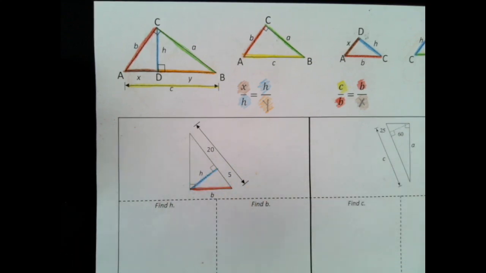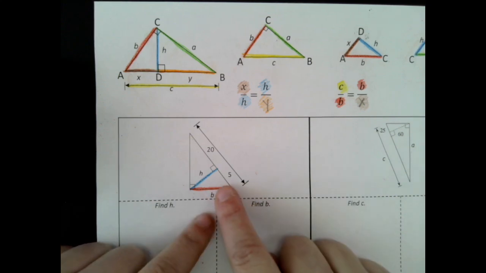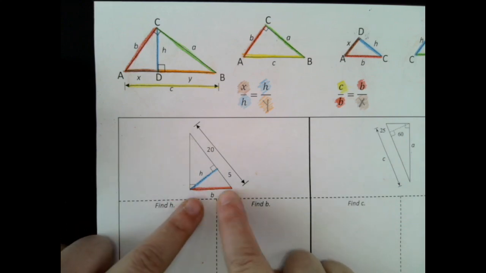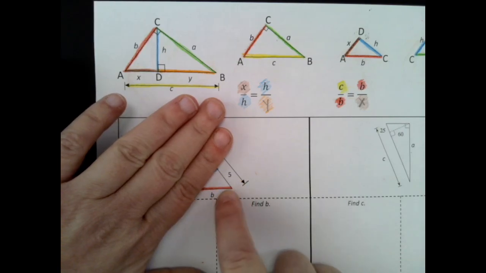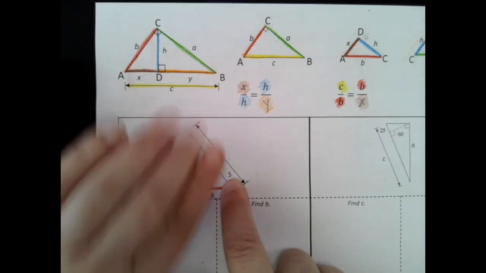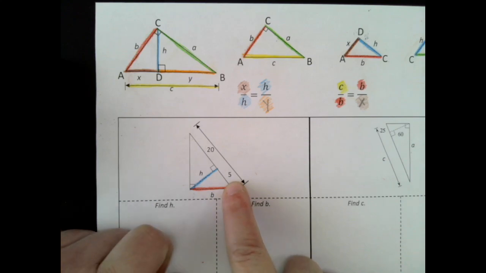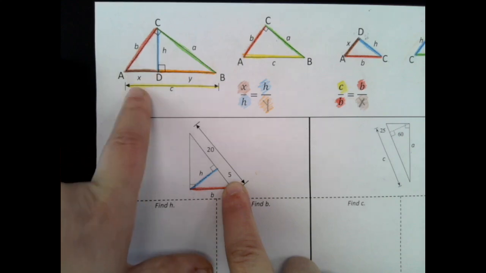So the big part here when we identify 5 and 20 is we want to know which one is X and which one is Y. Since I already have B, when I look at 5, 5 and B come from the same triangle. So do I want that 5 to be X or Y? Yeah, I want it to be X, because in our triangle up here, B and X go together.